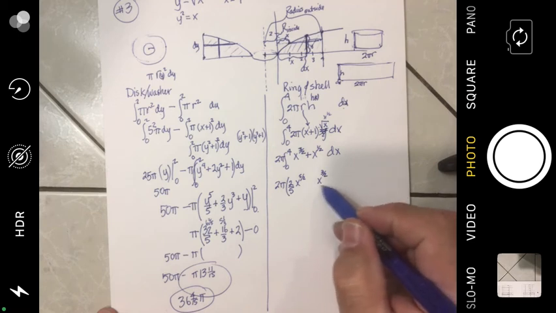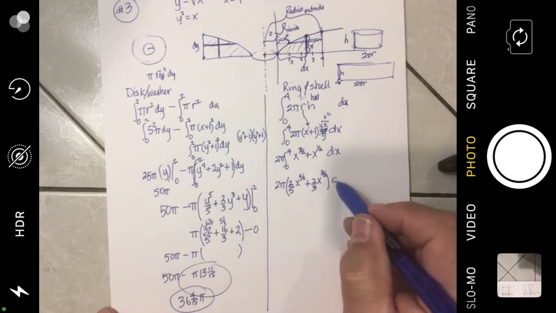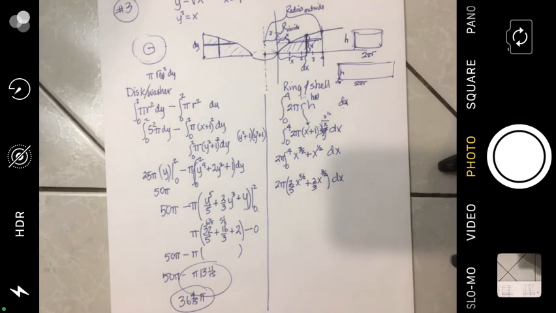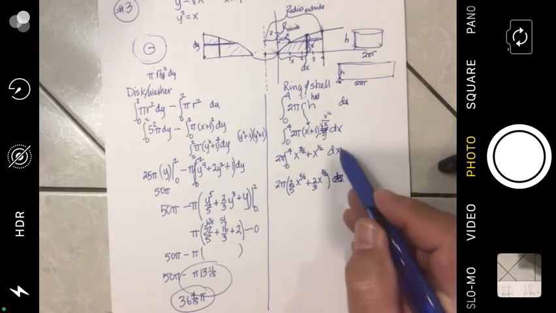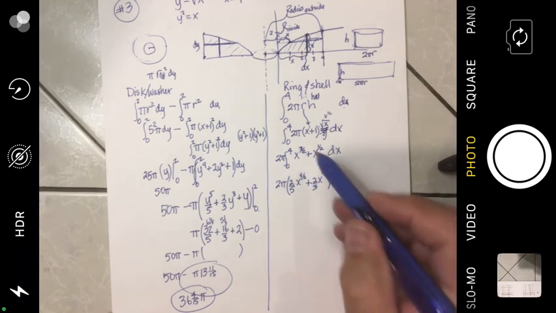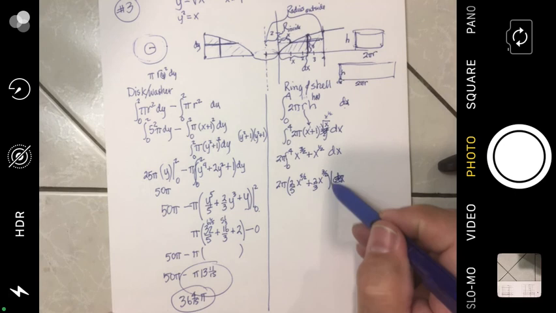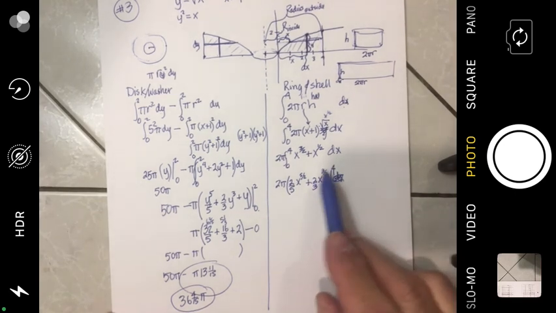And if I divide by 3/2 or invert and multiply, I get 2/3. Okay, no more dx because I did the integration. We've gotten rid of the dx by integrating, but we have to evaluate from 0 to 4. So I got to put 4 in here.